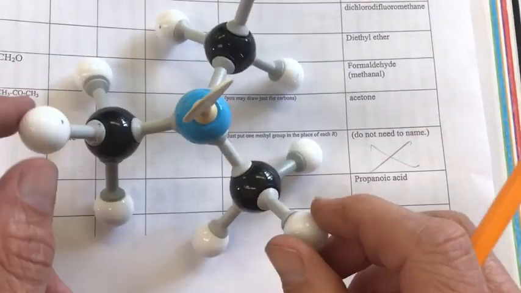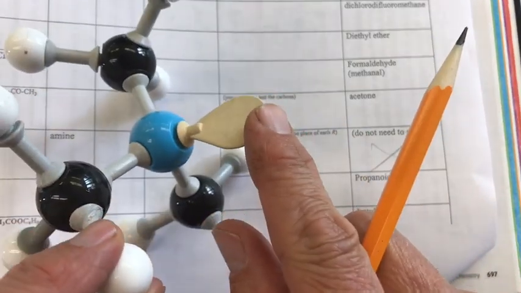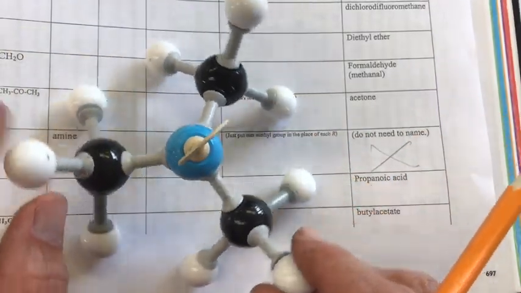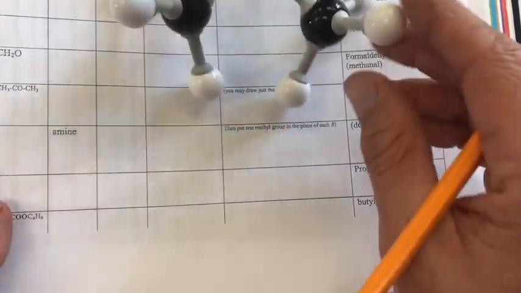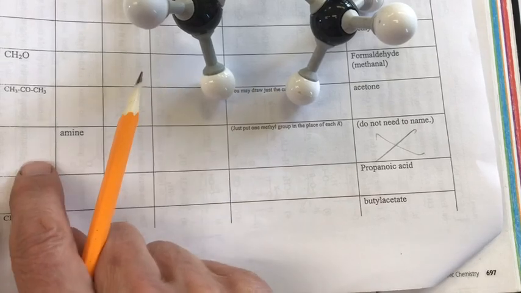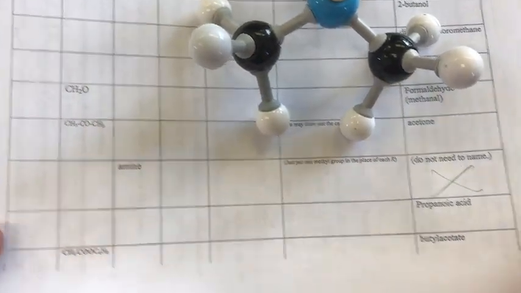But here is an amine. Notice the lone pair electrons here. That's what that's about. And you can draw this formula in this space. Put these things in here, and don't forget the chemical formula for this whole row here. All right, we'll go on to the next one.